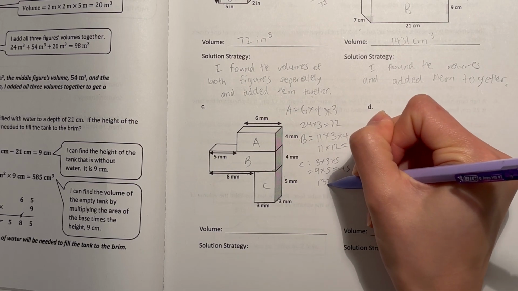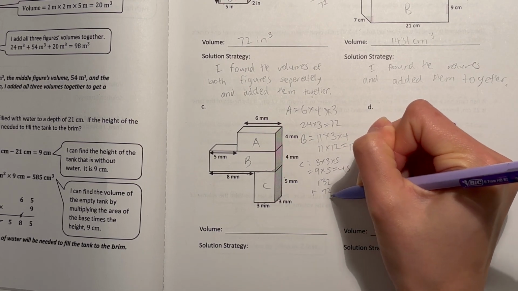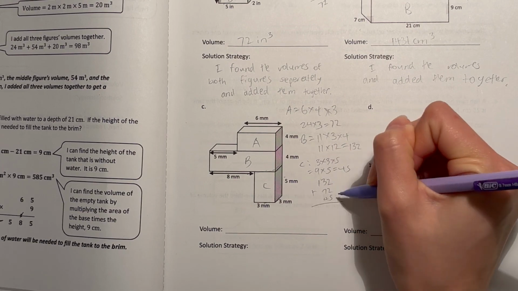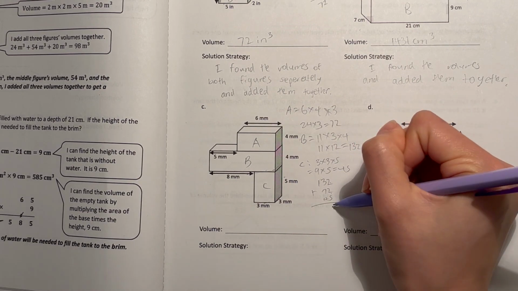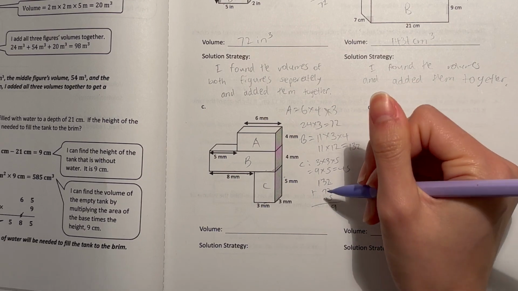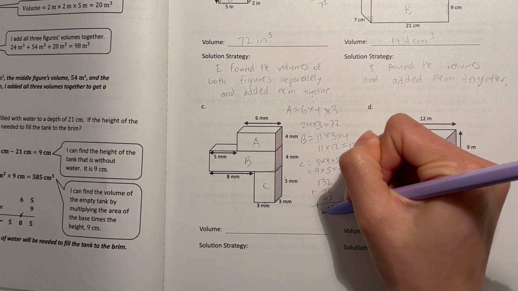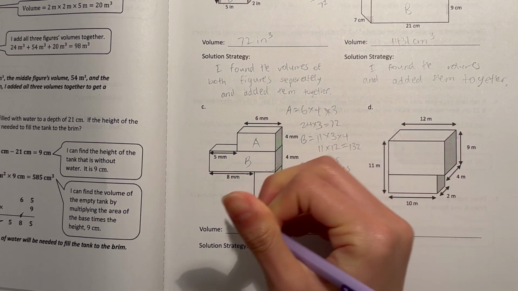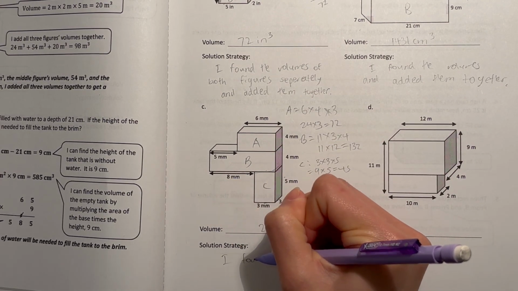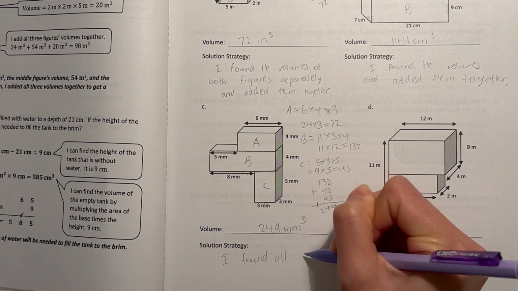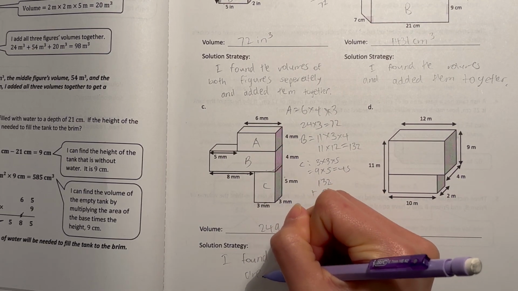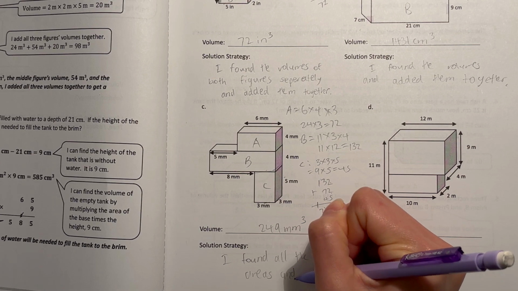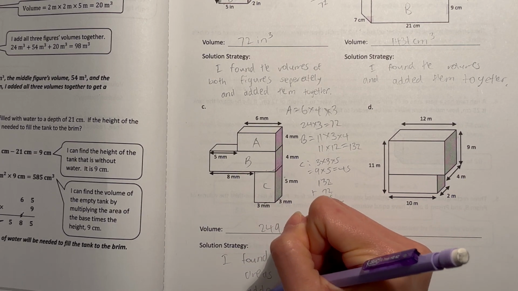So 132 plus 72 and 45, it's 249 millimeters cubed. So I found all the volumes and added.